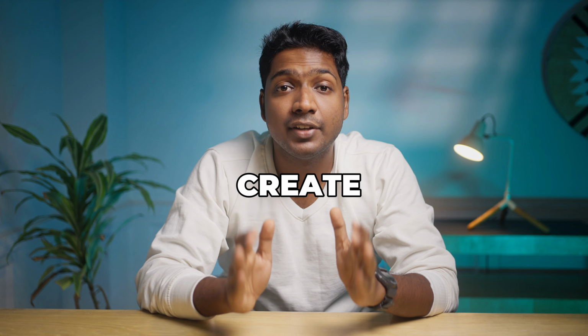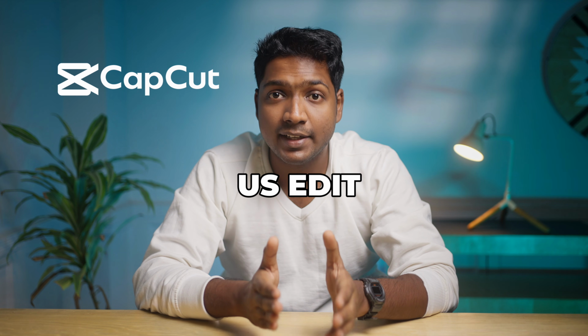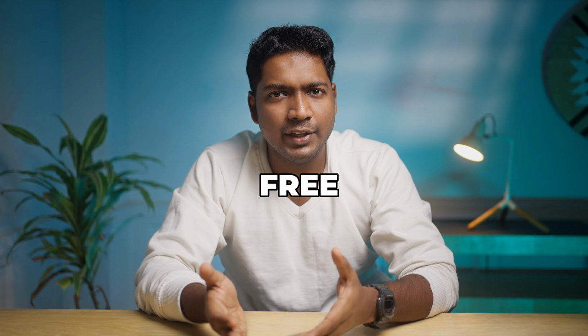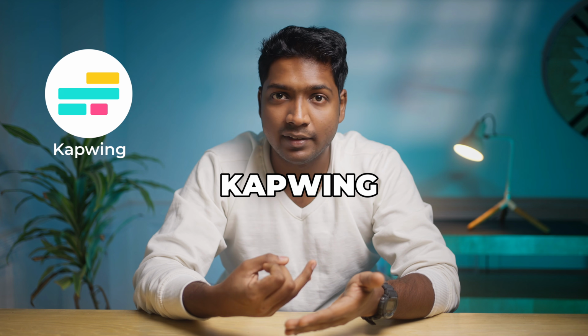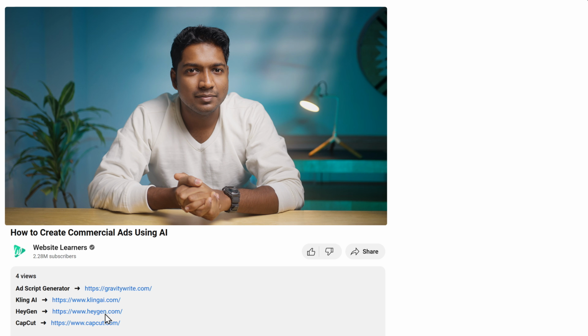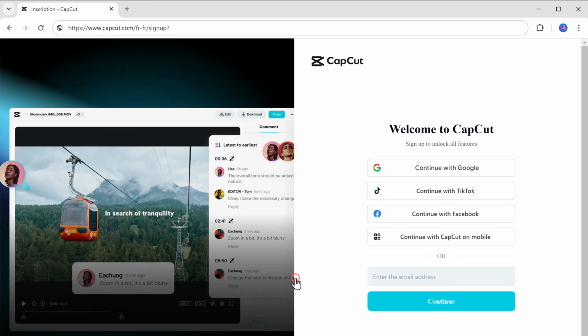In this part, we'll put together all the content and create the final ad video. We're going to do this in 3 steps. The first step is to create an account on CapCut. CapCut is a free online tool which will help us edit our ad video, and if CapCut isn't available in your region, you can try other free tools like Clipchamp, Capwing, InVideo, or even Canva. Now to create an account, just click the link in the description and it'll take you to this website. Click on sign up for free, then sign in with your Google account.